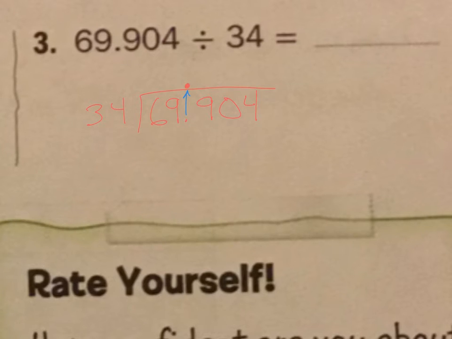All done. Okay. Now 34 can't fit into 6, but 34 can go into 69. I would say 2 times, because 2 times 34 is 68. Okay, subtract that, gets me 1. Gonna bring down my 9.